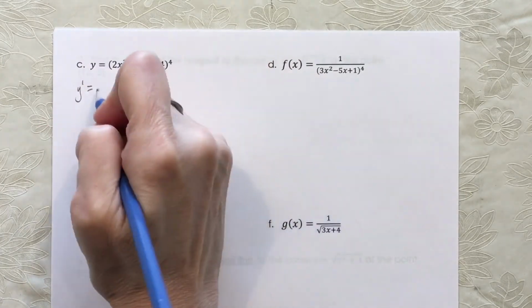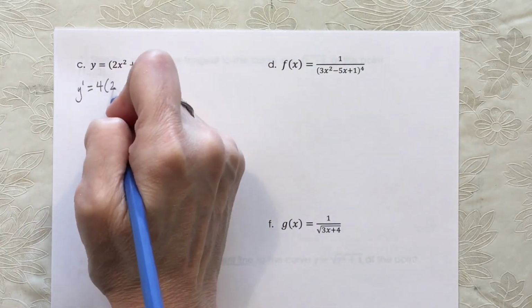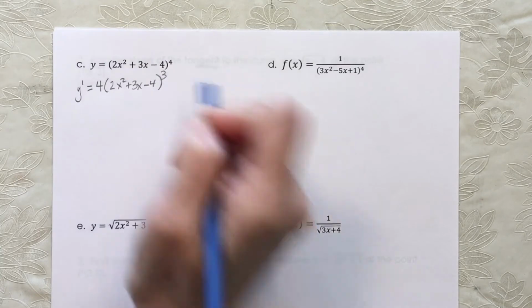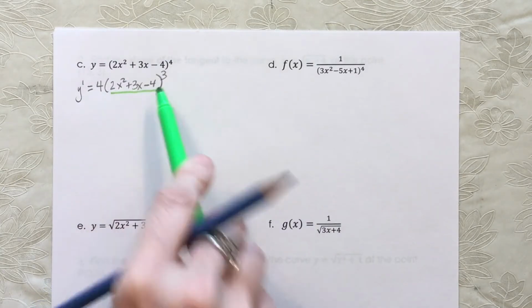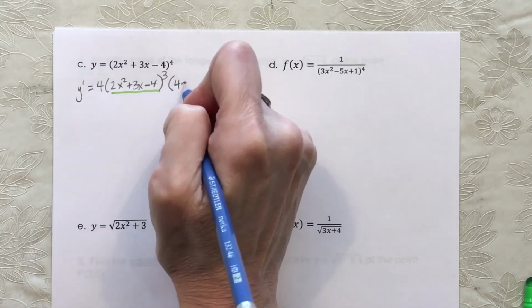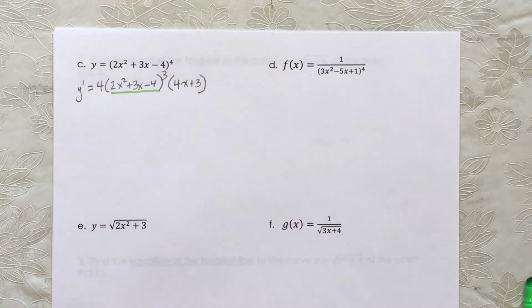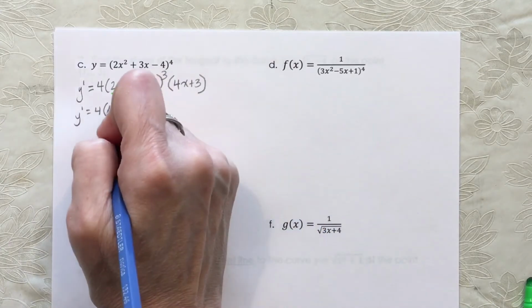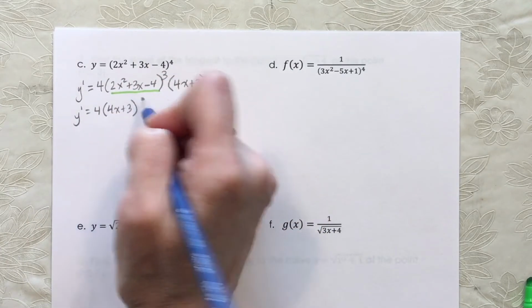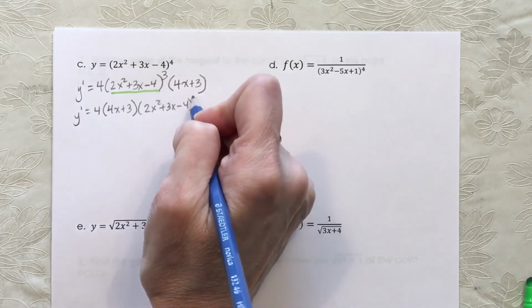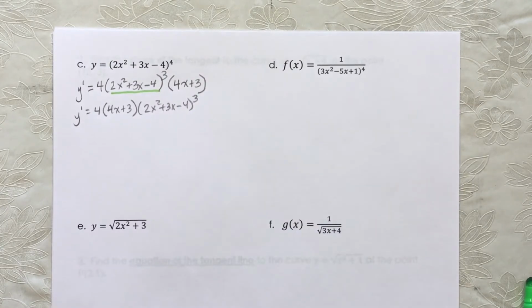So y prime is going to be, outer derivative is 4 times 2x squared plus 3x minus 4 to the third. And then we have to multiply that by the inner derivative, so the derivative of what's inside the brackets, which is going to be 4x plus 3. And then we could leave it like that, or we can organize it so a 4x plus 3 binomial just to the power of 1 comes before the trinomial that's to the greater power. But again, it doesn't matter to me what order you have them in.